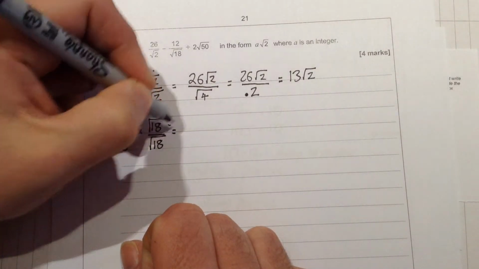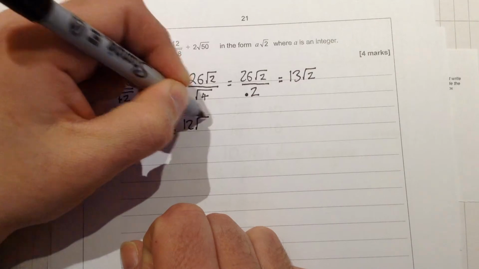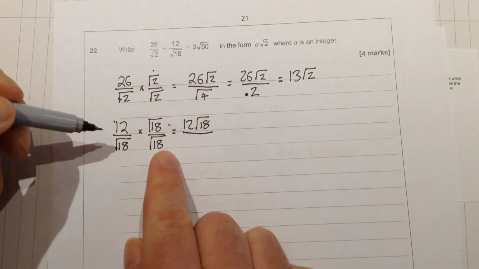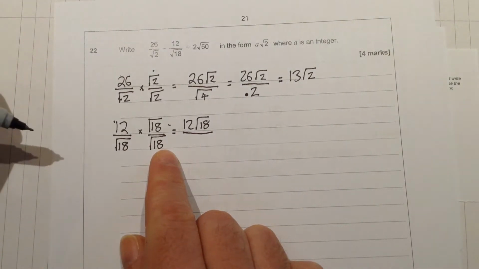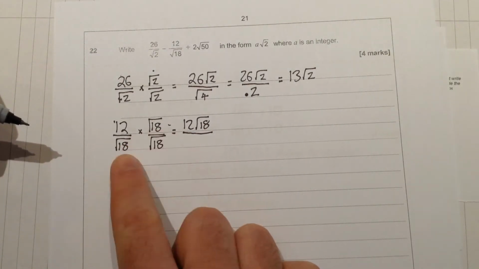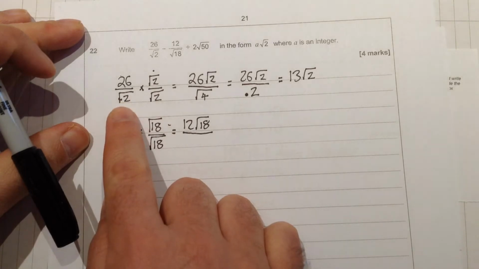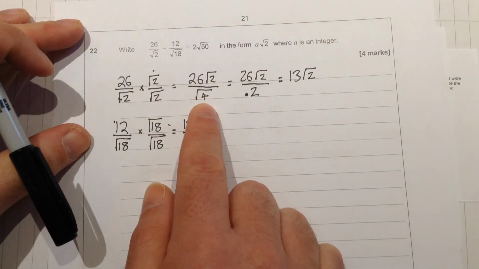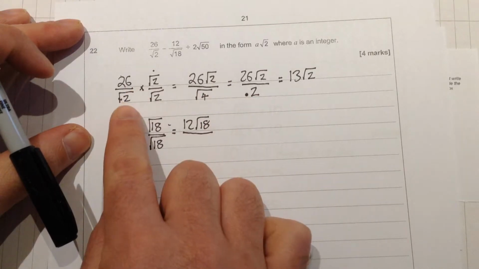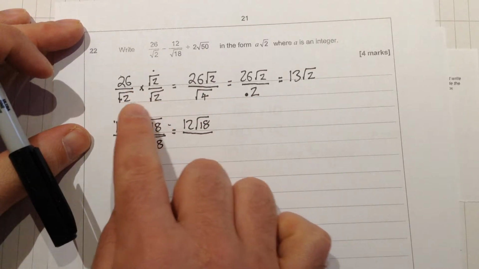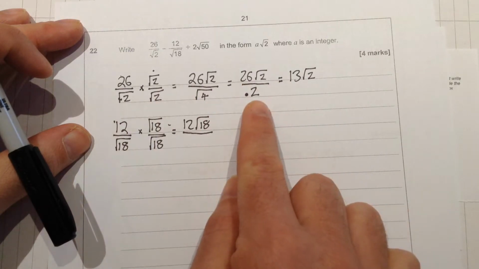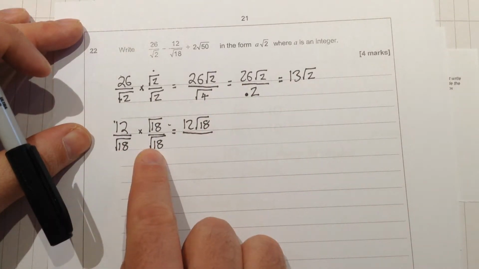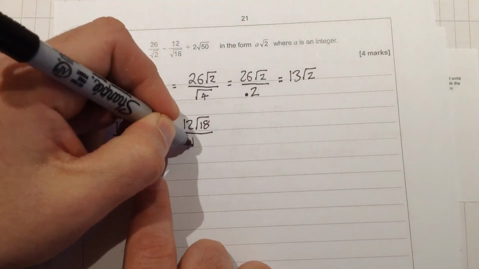If we do that, we get 12 root 18 on top. Now on the bottom, if you're looking and thinking how do we do root 18 times root 18, we can actually cut out that step. If you look at the one above, root 2 times root 2 gave us root 4, and that is just 2. So actually when you times the same square root together, so times it by itself, it will just equal that number without the square root. So root 18 times root 18 actually is just 18.